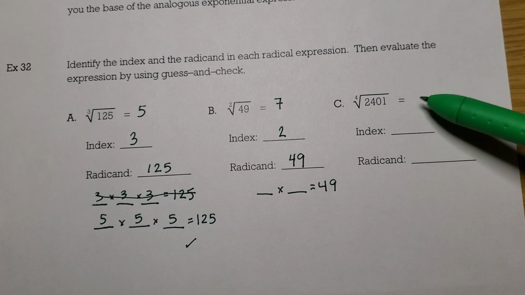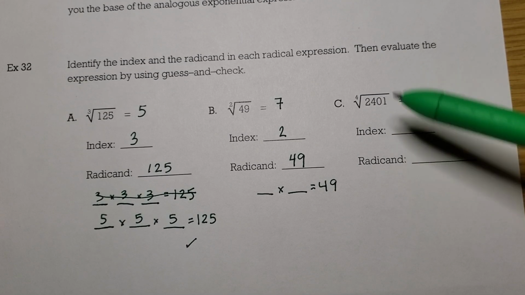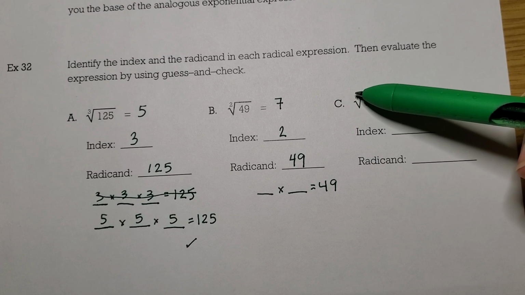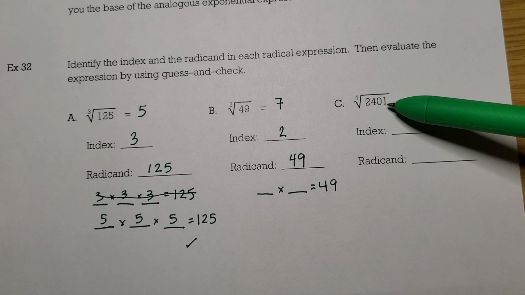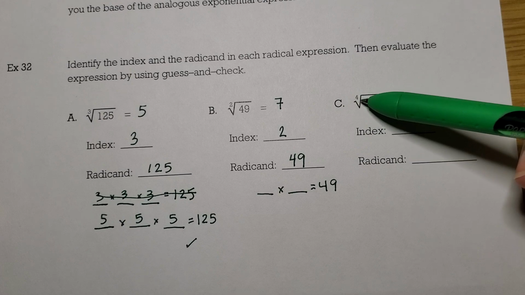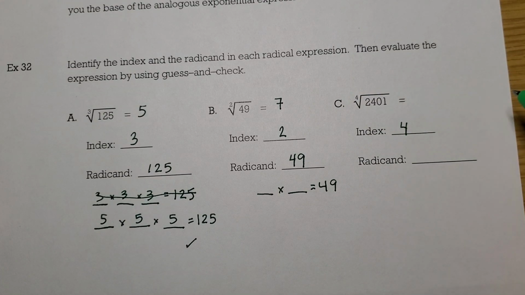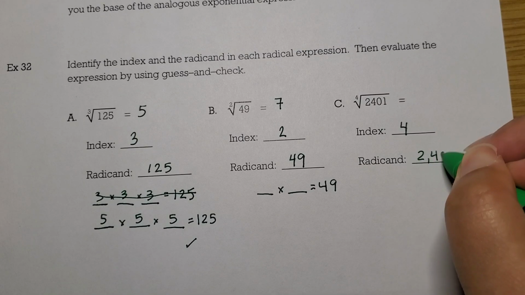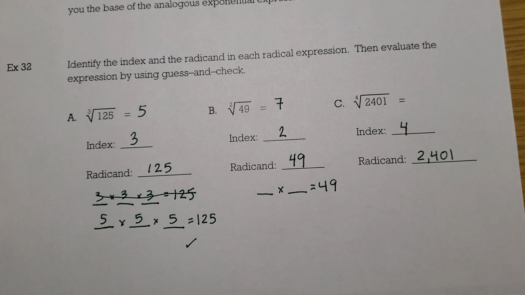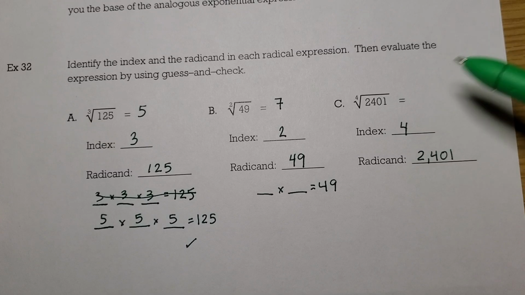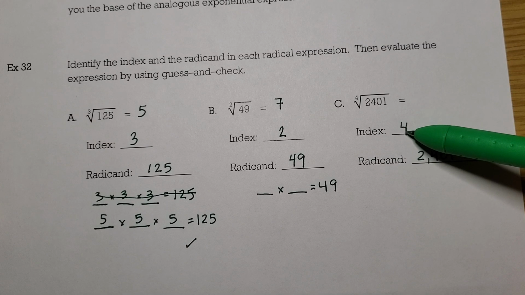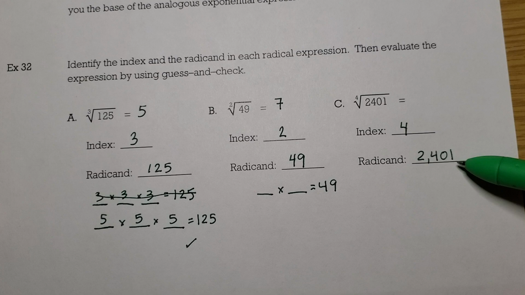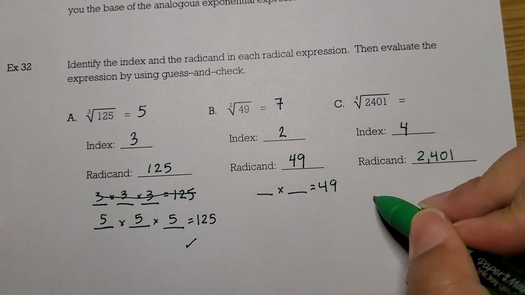Okay, let's take a look at this last one here. We've got a little 4 and a big 2401. So the little number is the index, and 2401 is the radicand. All right, so same game. We need 4 copies of a number that when multiplied give us 2401.